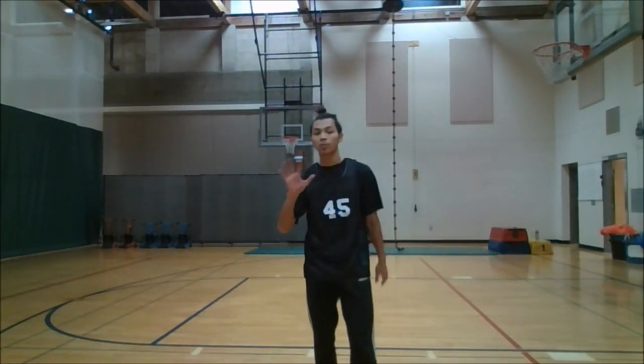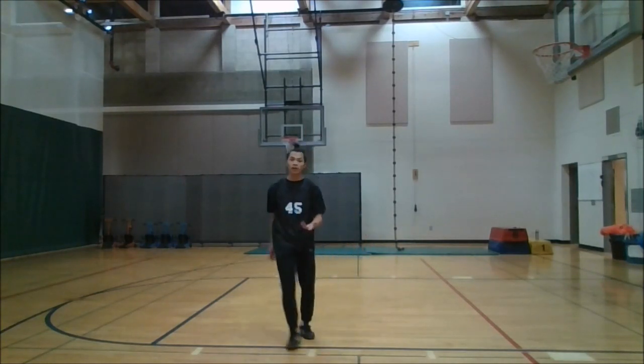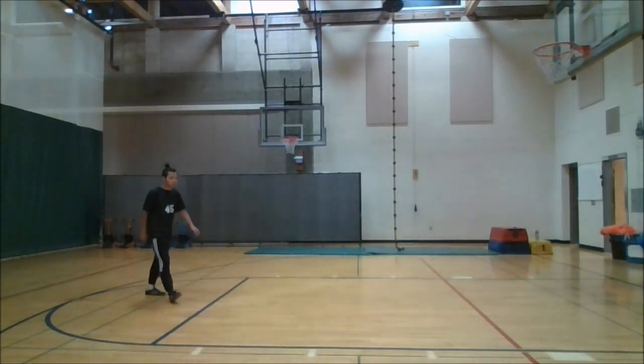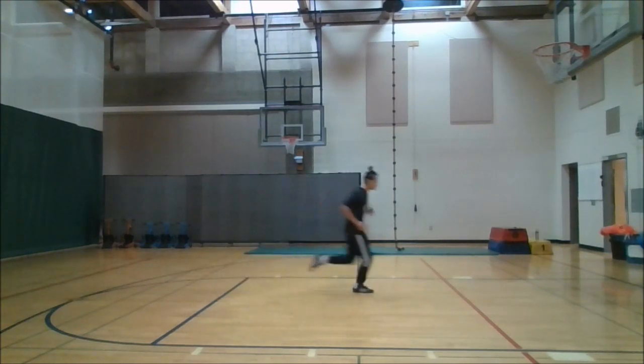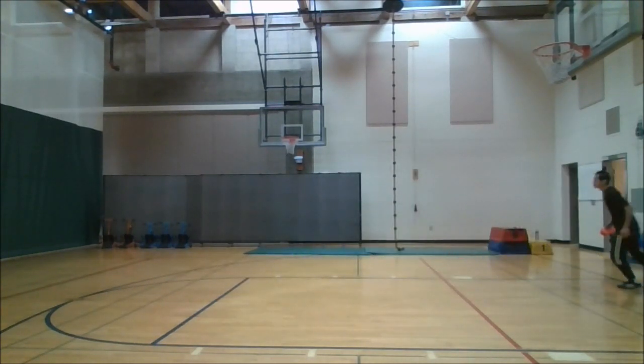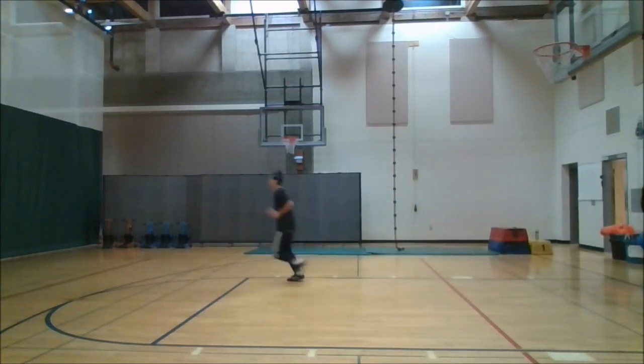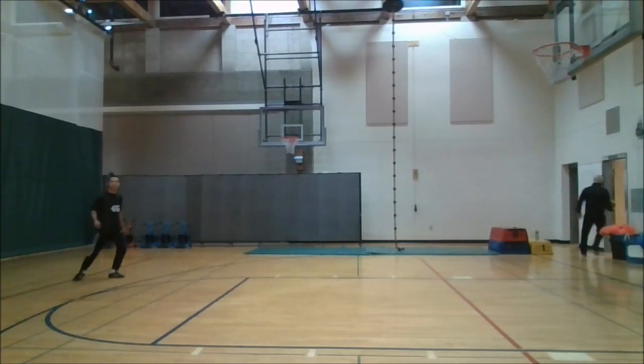There are 5 ways to apply it and practice it without the ball. The trot, just practice a nice easy jog. Sprints.